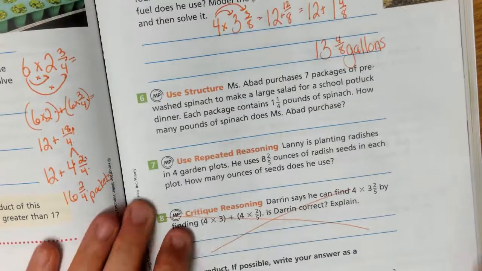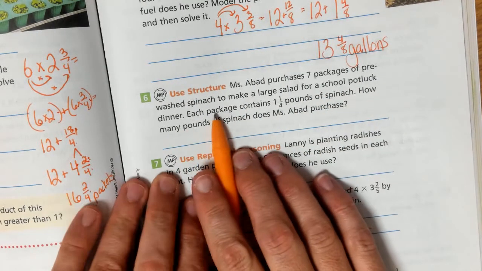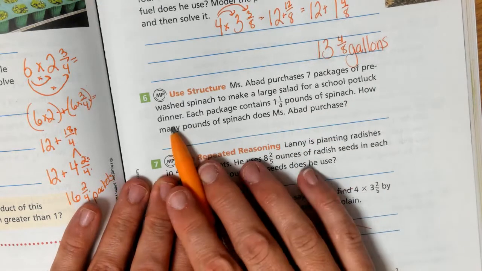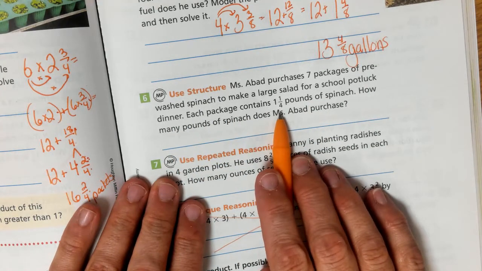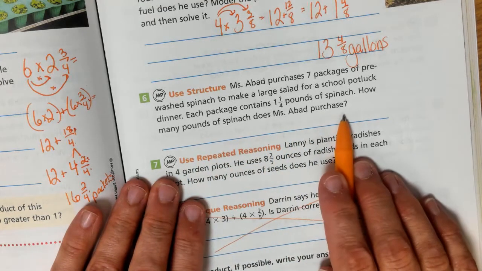Number 6. Ms. Abad purchases 7 packages of pre-washed spinach to make a large salad for a school potluck dinner. Each package contains 1 1/4 pounds of spinach. How many pounds of spinach does Ms. Abad purchase?